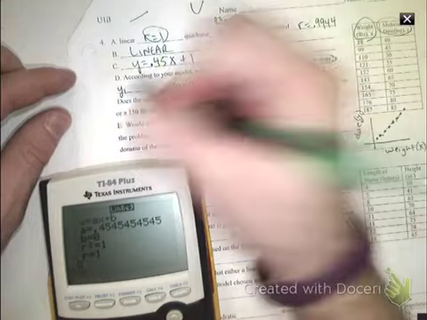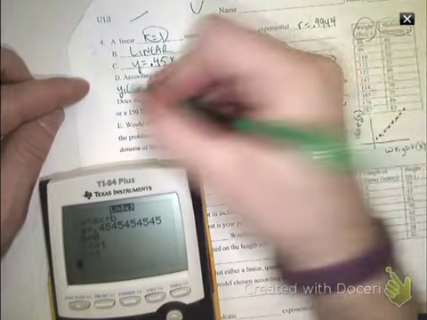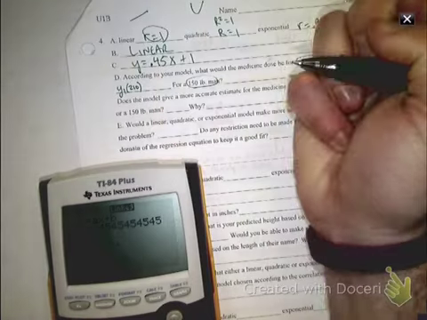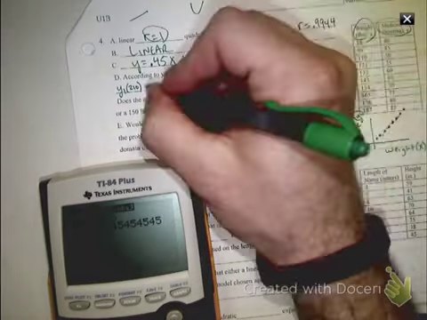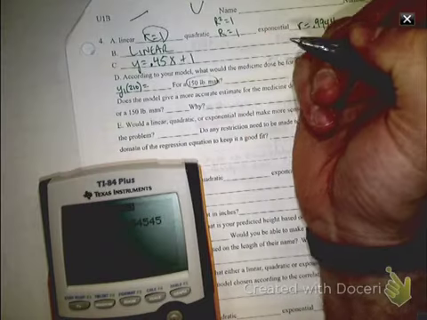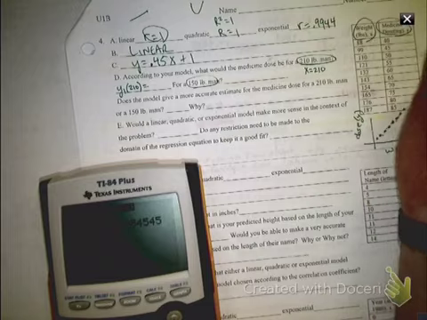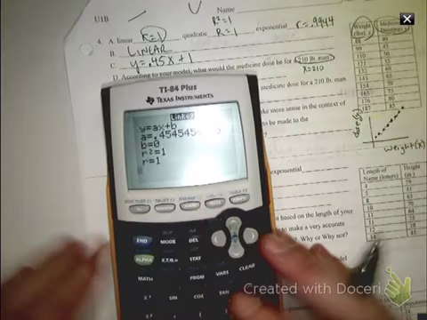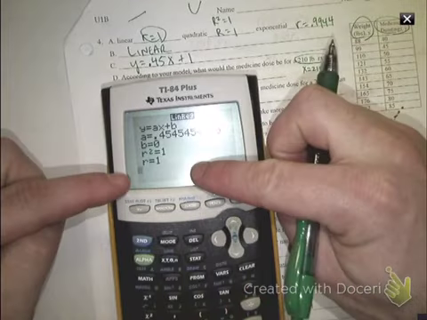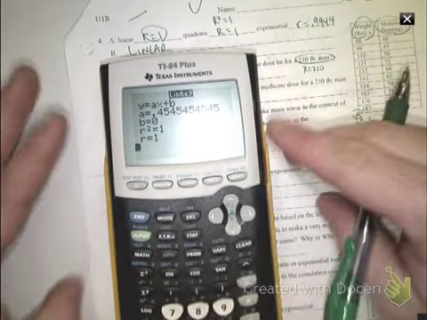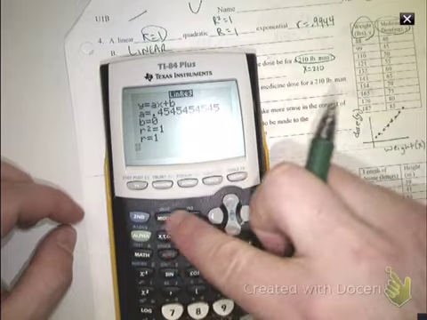Y1, parentheses, 210, close parentheses. This equals, I'm going to type this into my calculator right now, just like I see it, Y1 of 210. Now, how do you get Y1? Well, you're on the normal screen, on the home screen. Make sure you're there. If you're not sure where you're at and you just want to get there, you can always press second, quit.